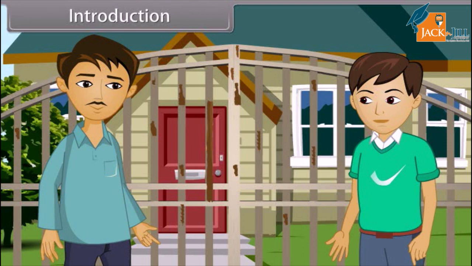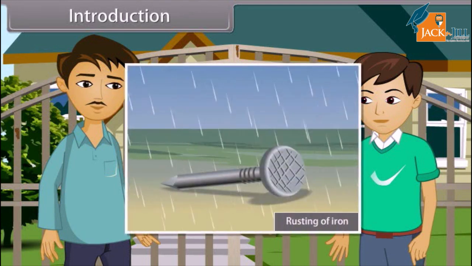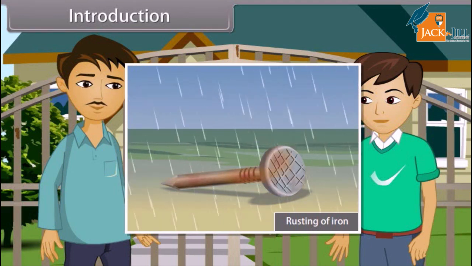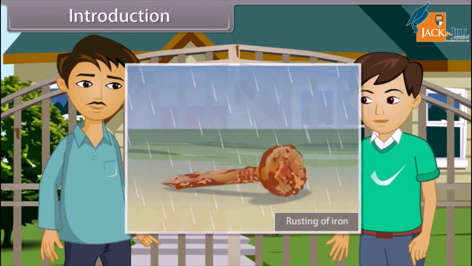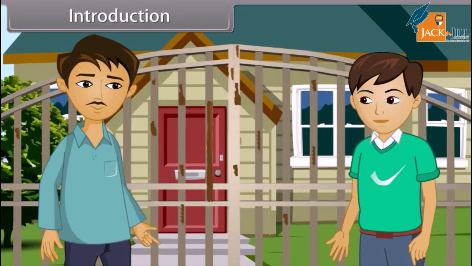Sure, son. Corrosion is a process of slow conversion of metals into their undesirable compounds by reaction with moisture and other gases present in the atmosphere. This gate is made up of iron, and corrosion turns the iron into a brown precipitate called rust. That's why it is looking so old and dull. Okay, Father. Now I understand about corrosion.